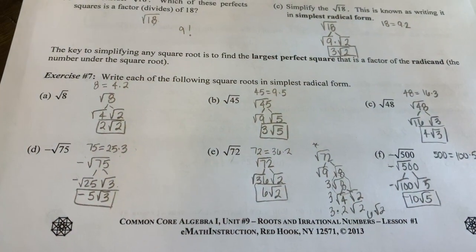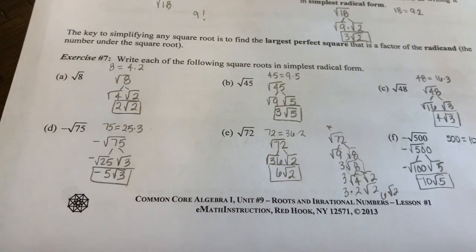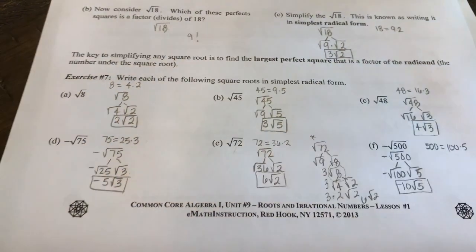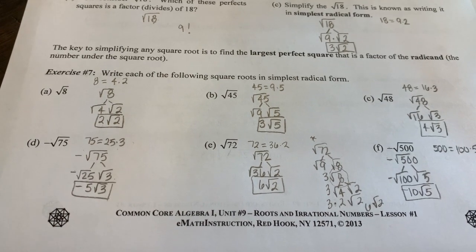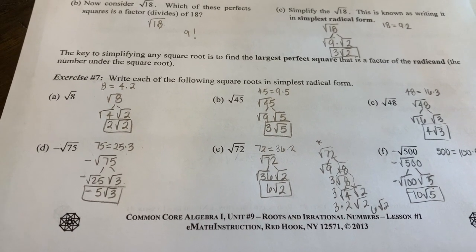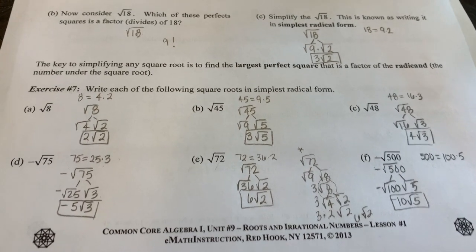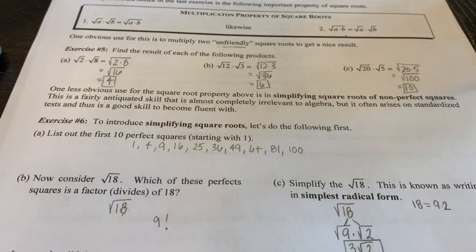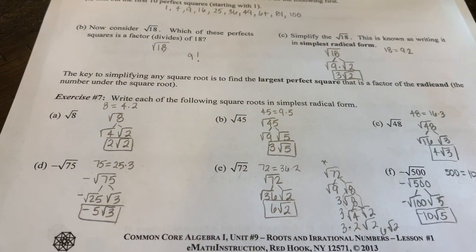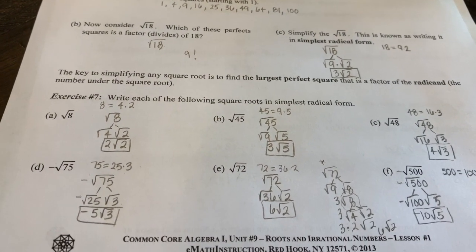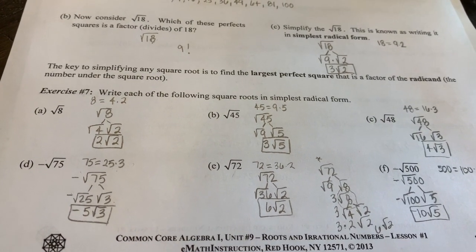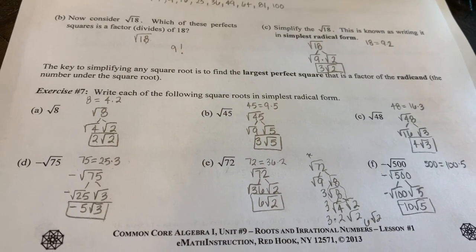That's it. So tomorrow you guys are going to do just straight up practice with simplifying square roots. You do have to know that skill going forward in pretty much every high school course, so it's very important. Even though Kirk said it is almost completely irrelevant to algebra, it does need to be done, and it is on standardized tests. Okay, so if you have any questions about simplifying, let me know, and I will get back to you as soon as I can.